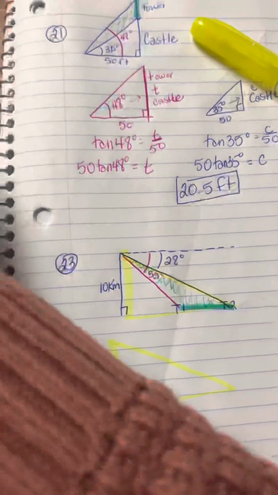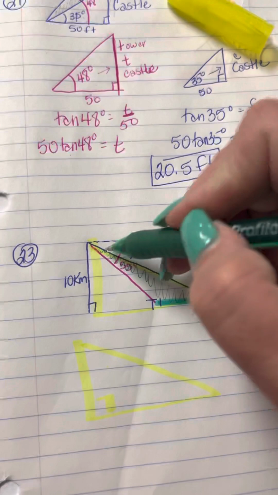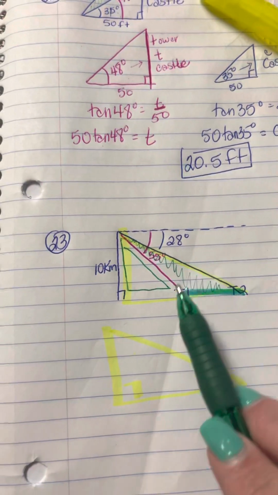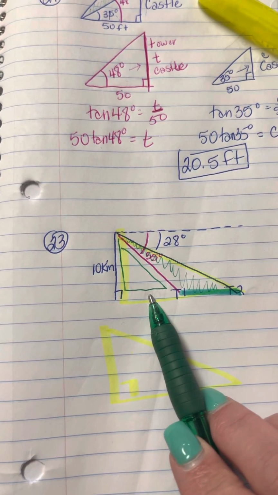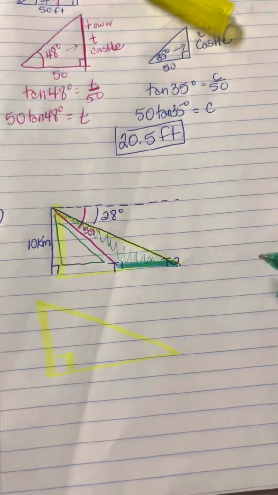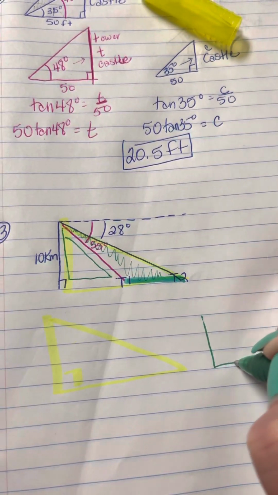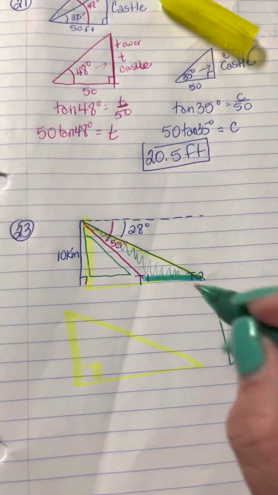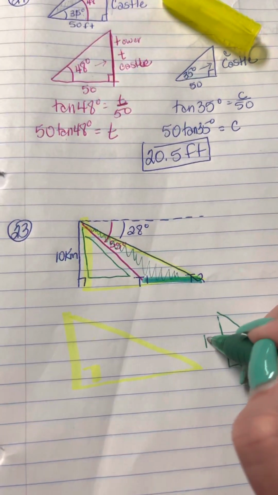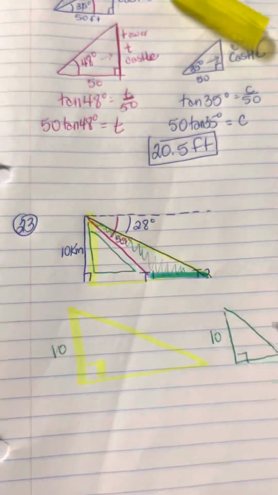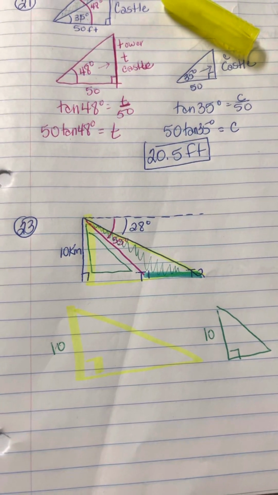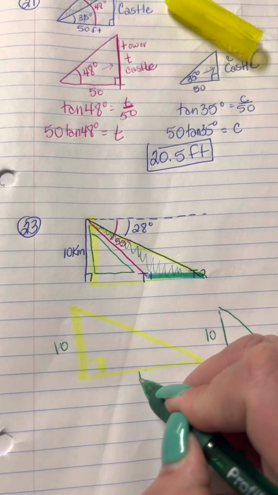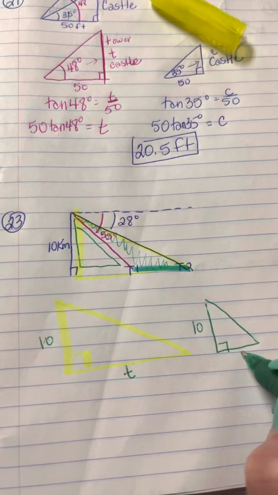And then we're going to have to take this smaller triangle right here. And then if we take the yellow and subtract this shorter side, we'll get that side. So I'm going to make the smaller green triangle here. What we know is the same on both of these is that the height is 10. Other than that, I know nothing about this side. That's what I'm trying to find. So I'm going to call that T for total and this for short.